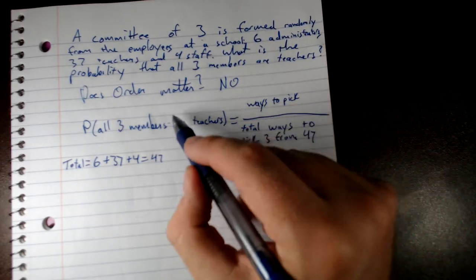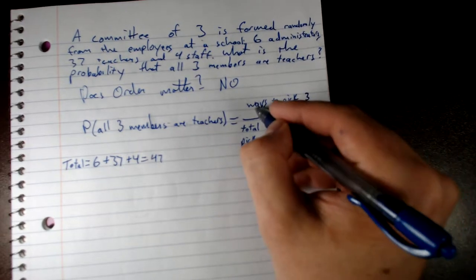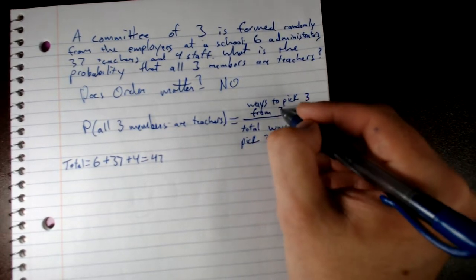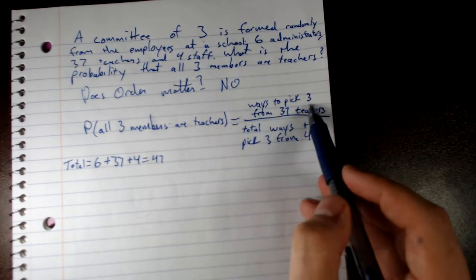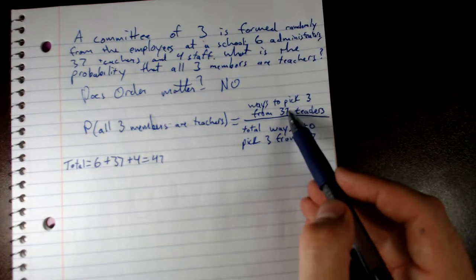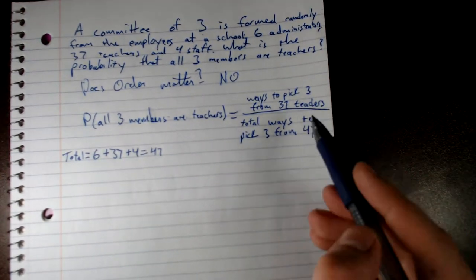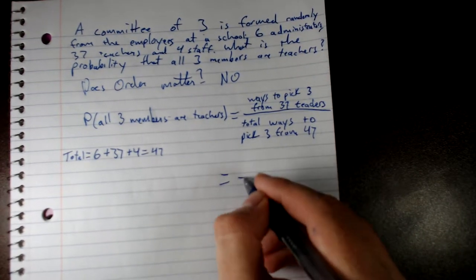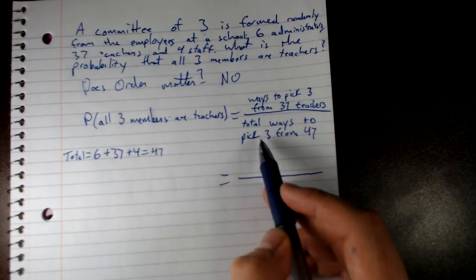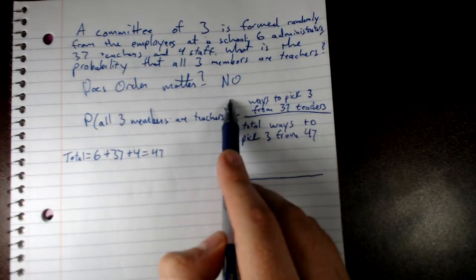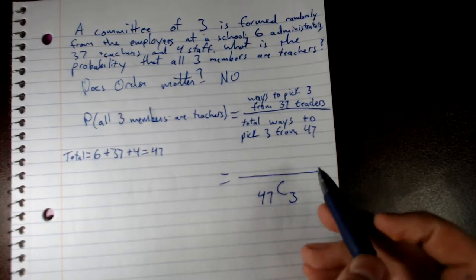And then we're looking at teachers specifically in this problem, so we're wanting to pick 3 from 37 teachers. So in our numerator, we're just interested in all 3 of them being teachers here. So here's where our combinations come into play. Total ways to pick 3 from 47, where order does not matter. That is 47 choose 3.